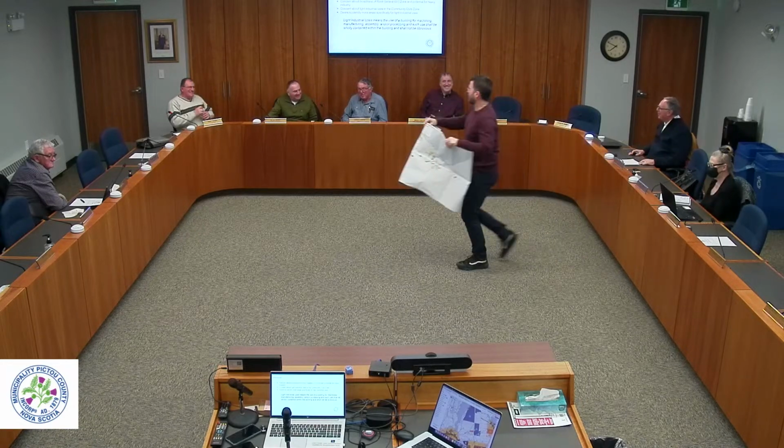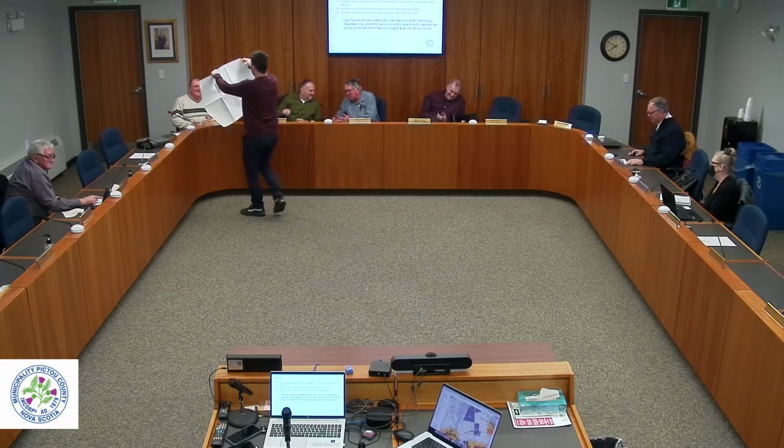And where's the light industrial? So the light industrial is going to community core. It's the brown section there. Okay. Your house is in it. Yeah, tear down my house. There you go. See? You came prepared.